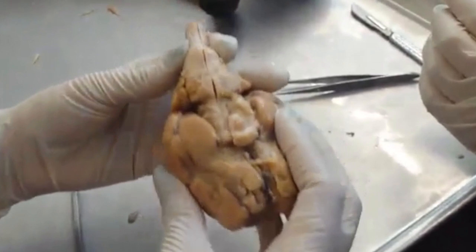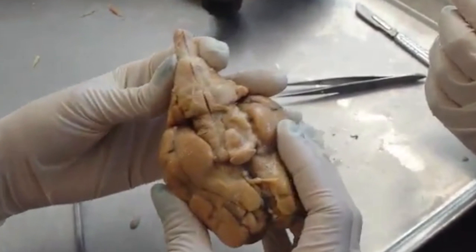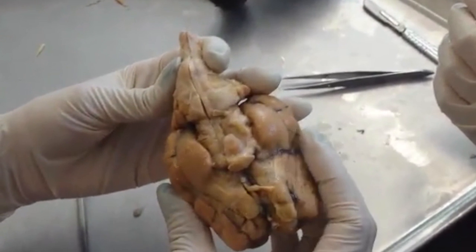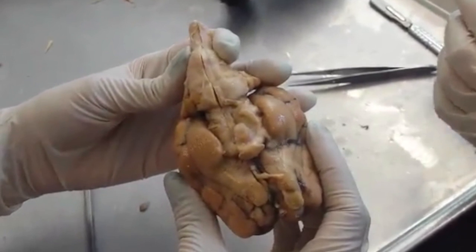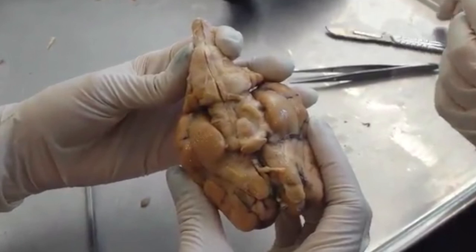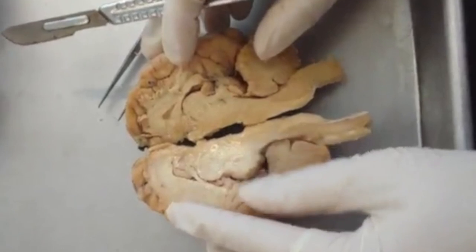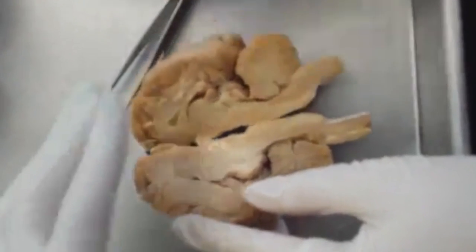When we turned the sheep's brain into the prone position, it enabled us to identify the oculomotor nerves, the pituitary stalk, and the pons. Many of the components in the sheep's brain mirrored the parts we have in our brains. It was interesting being able to see inside a sheep's brain.